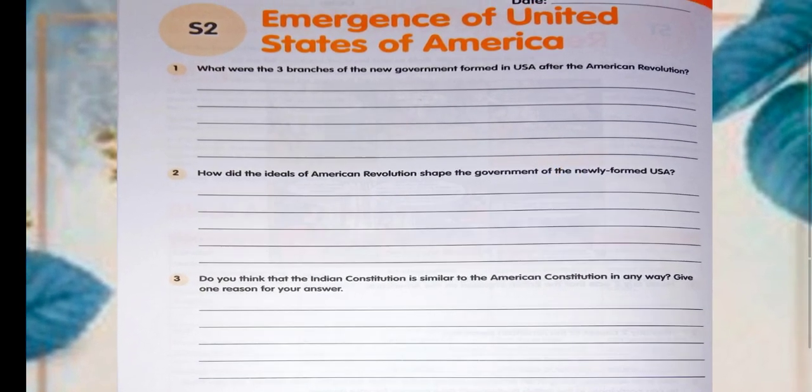Come to S2. What were the three branches that you can do easily? How did the ideals of American Revolution shape the government of the newly formed USA? So you know what were the ideals: liberty, equality, and freedom. And based on this, the new government, federal, republican, and democratic government came into existence. So you can write this also.